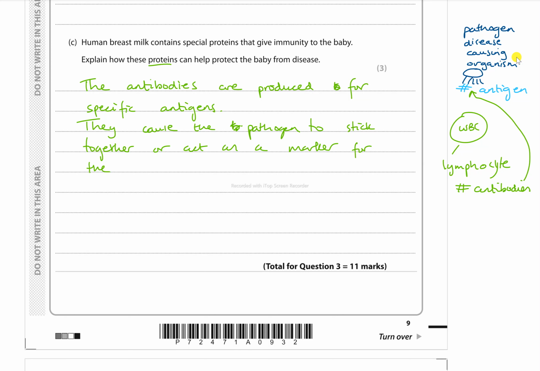They act as a marker for the other white blood cell, a phagocyte. It's a phagocyte, for the phagocyte to ingest and kill the pathogen.